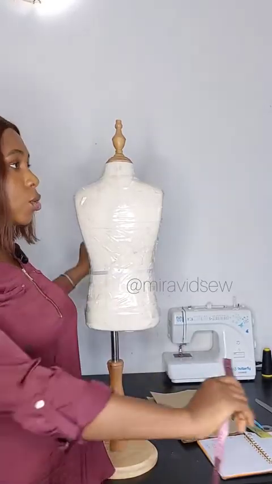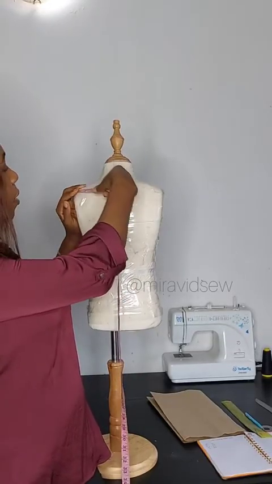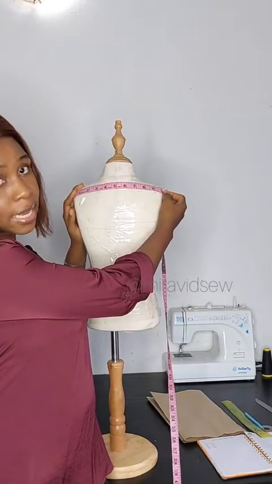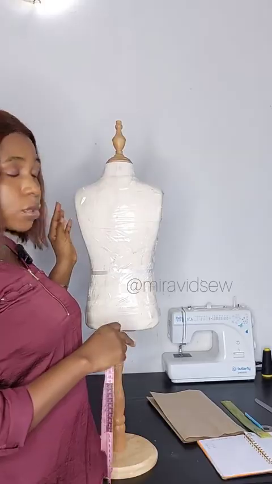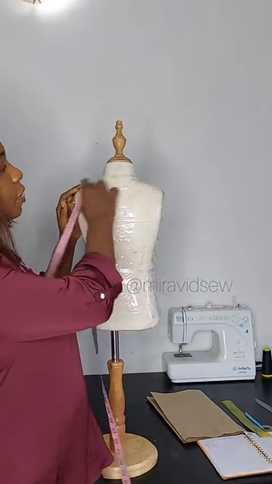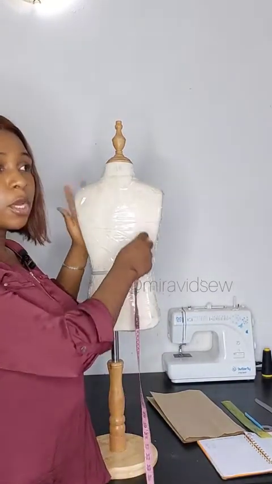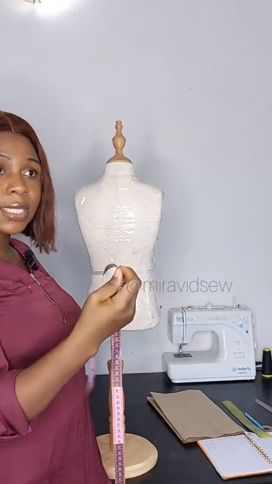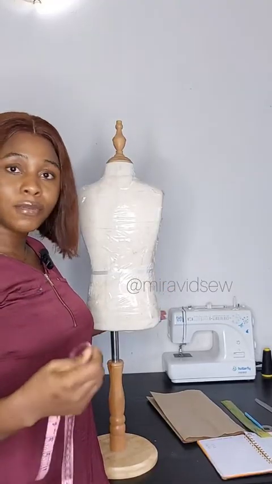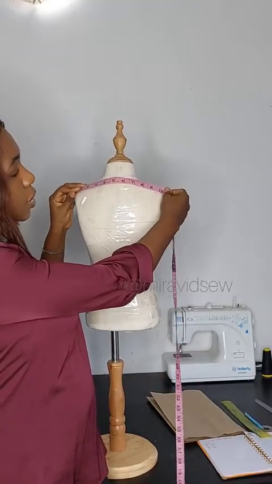Okay, note that. So you're going to take the measurement of the back of your client from this point, from one end of the shoulder to the other end. So here we have 10. All right, note that down. I'm going to take us through it on our pattern, but let me just show how to take this measurement. We have 10 here, but of course it can differ for various sizes. This is just a mini form. If you're dealing with somebody of a bigger size, you may be talking about 12 or 14, it depends. So this is how to take your shoulder measurement across, like so.